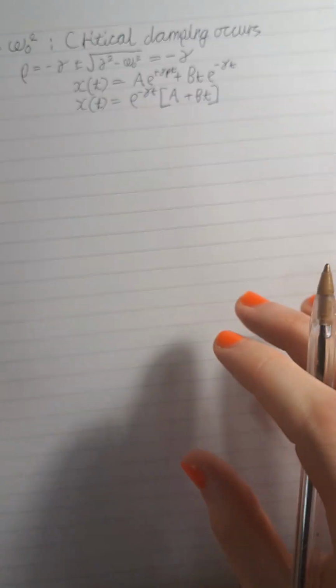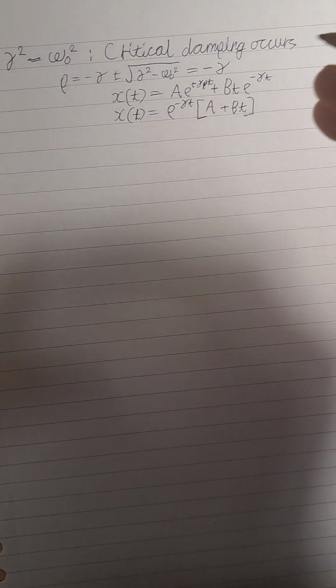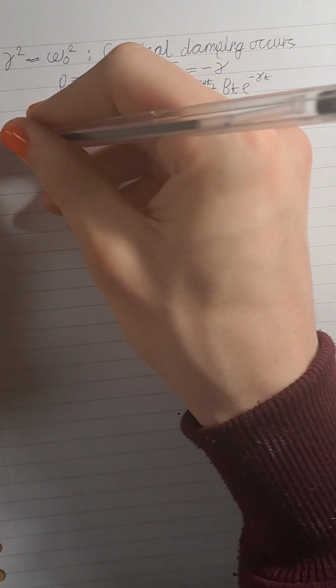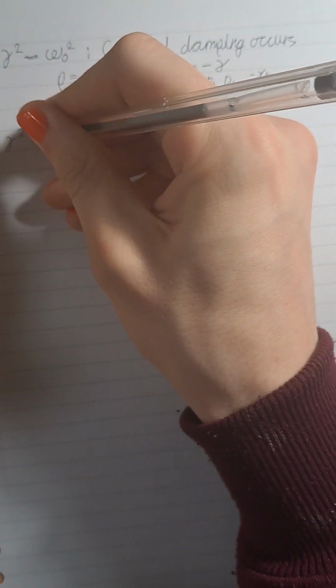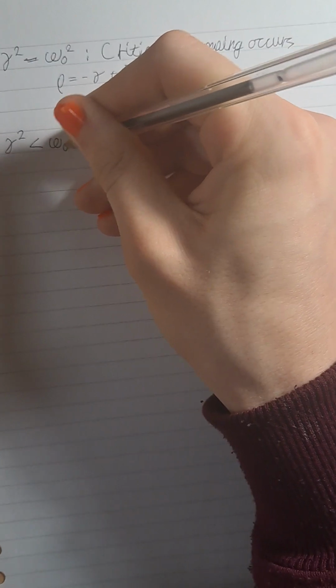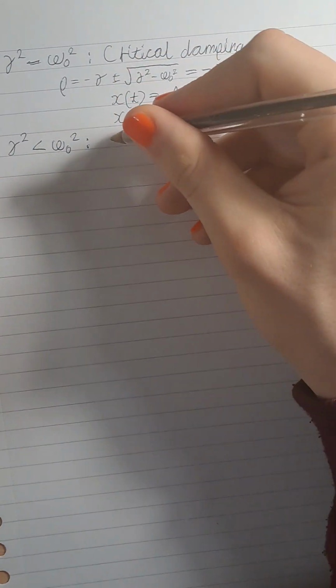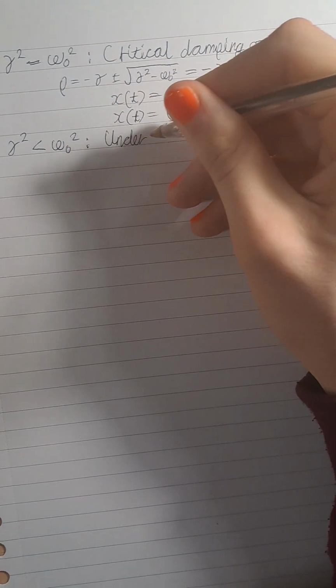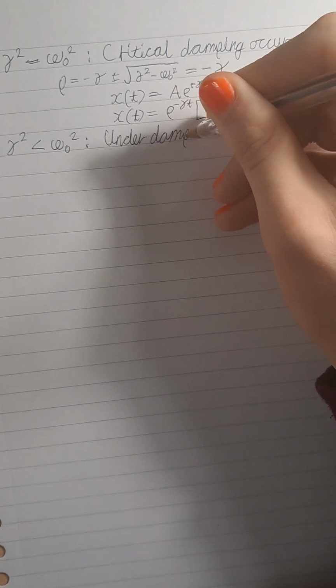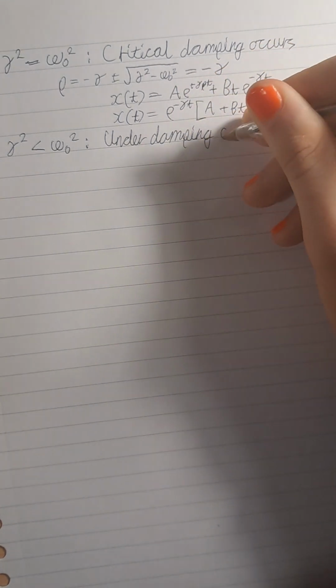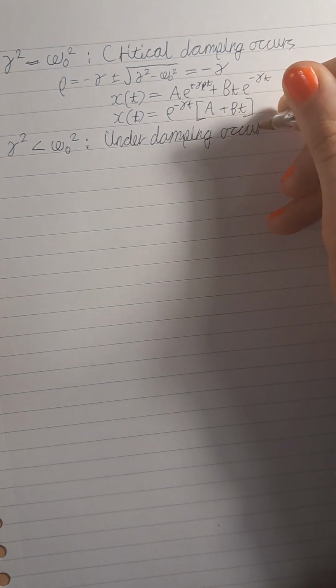I'm scrolling down my notes here because this next one confuses me a little bit. But we're going to have a go. So this next one is going to be when gamma squared is less than omega squared. And this is when underdamping occurs.